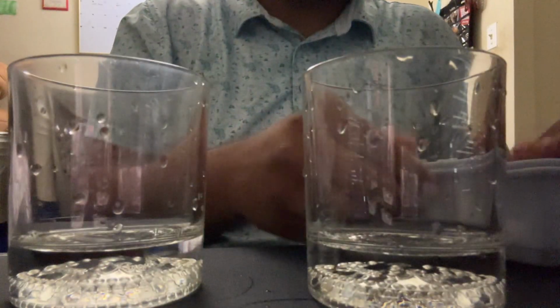So for this experiment, we're going to need two clear glasses or bowls and two ice cubes right here, and we will need room temperature water for the comparison between just melting of ice and melting of ice with room temperature water.